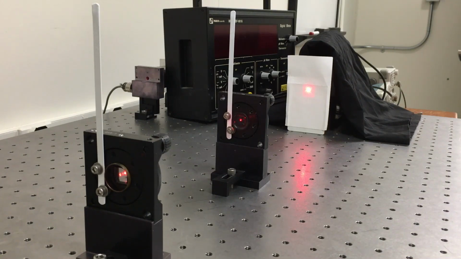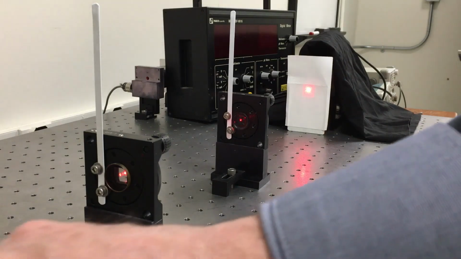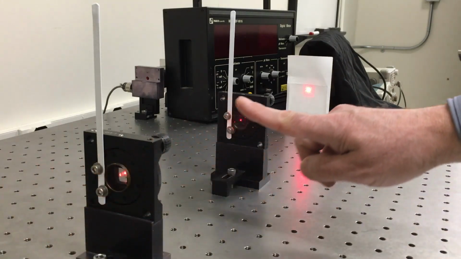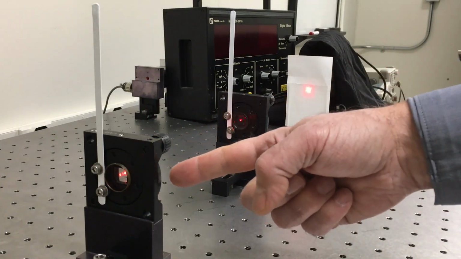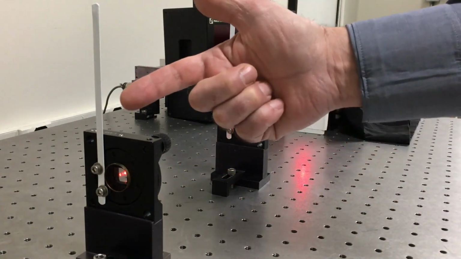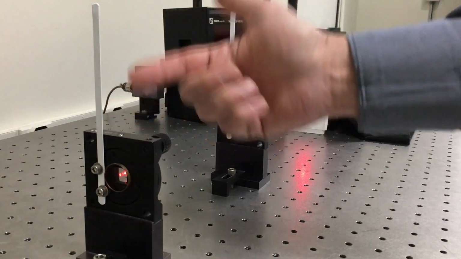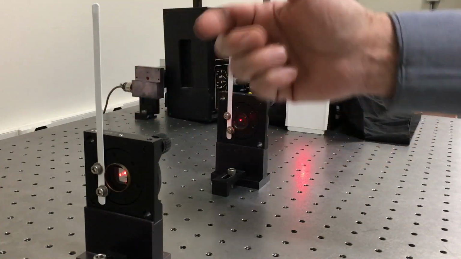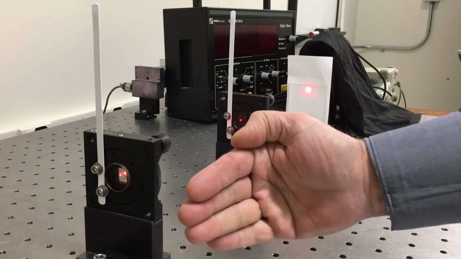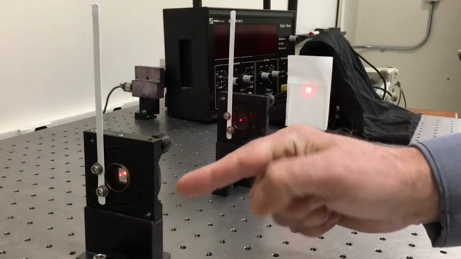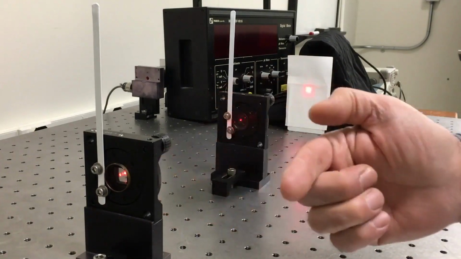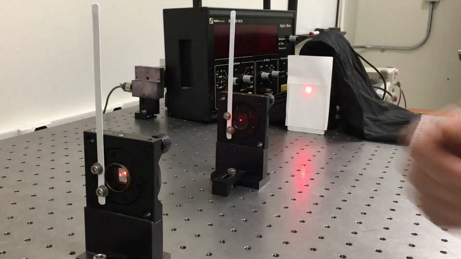The polarization lab. Laser light comes in from over this end, passes down the length of the table, and hits a screen. This is a polarizer. It's got an indicator attached to it over here, showing the pass axis. In other words, if the incoming light is polarized parallel to that indicator, it passes through. If it's polarized perpendicular to that indicator, it gets blocked.